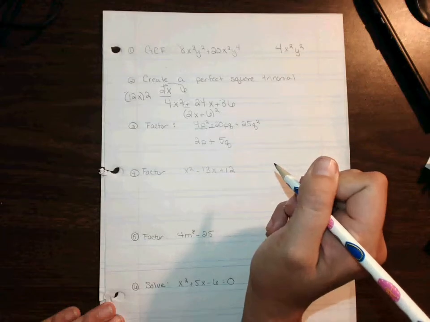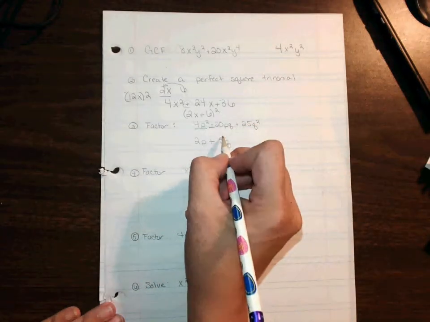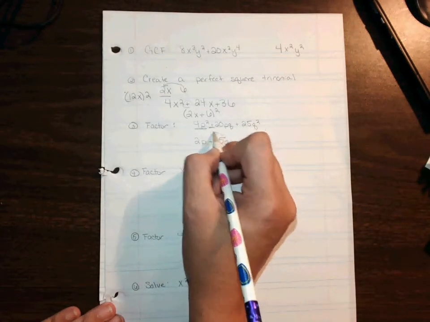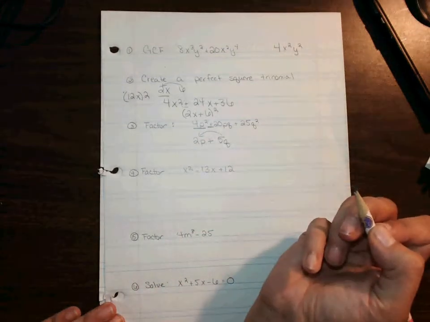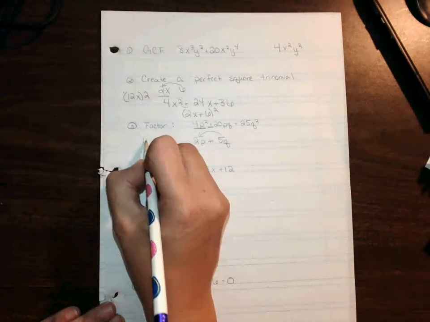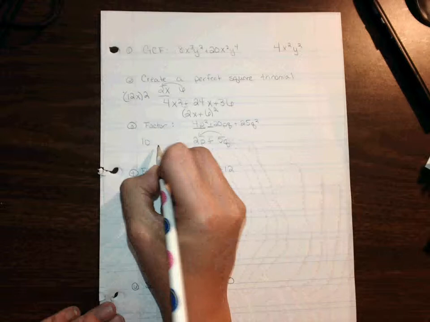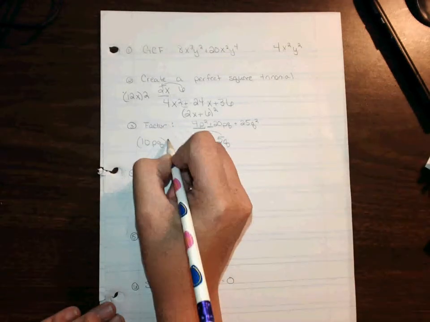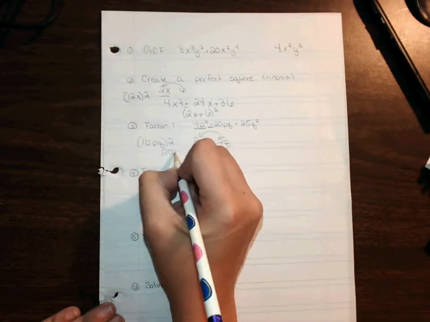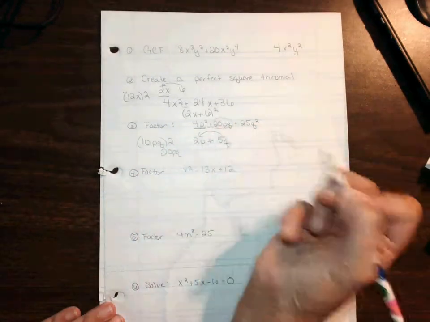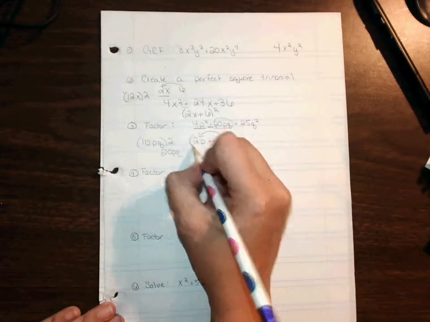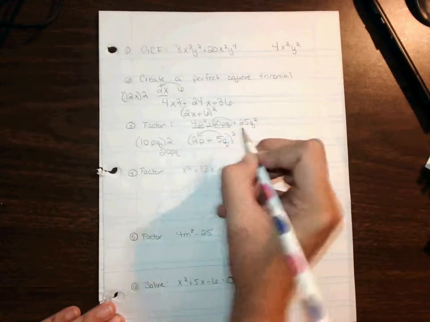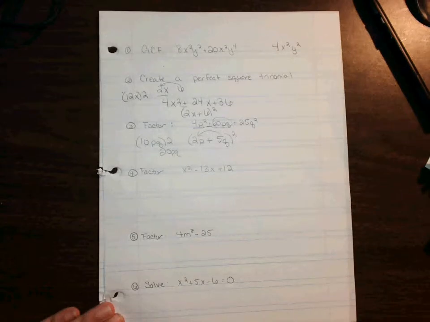And so now just to check to make sure that my middle number is correct, this is a perfect square trinomial, I will multiply these two together. 5q times 2p gives me 10pq, and then I'm going to multiply that by 2, which gives me 20pq, which is my middle number. So that means these are my factors. It's a perfect square trinomial, and those are the factors.